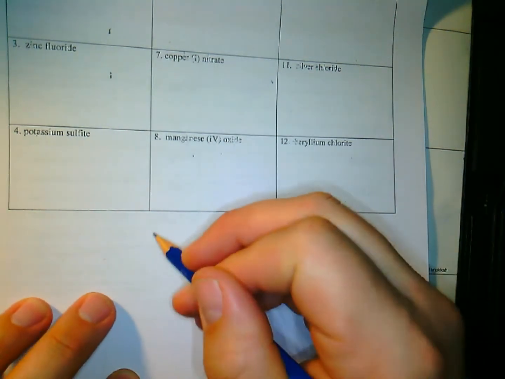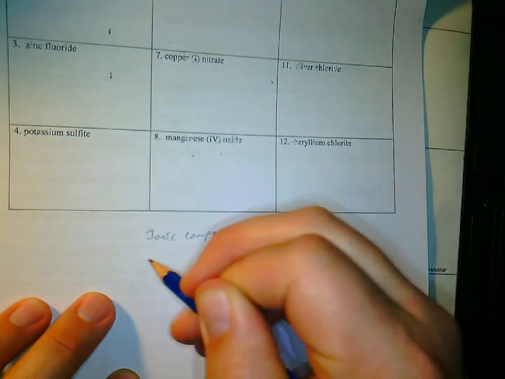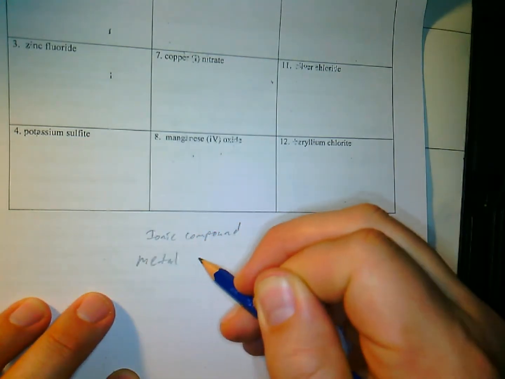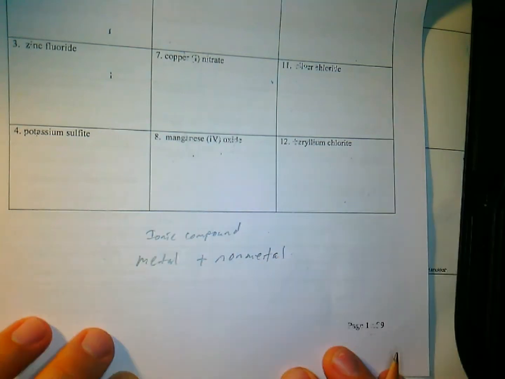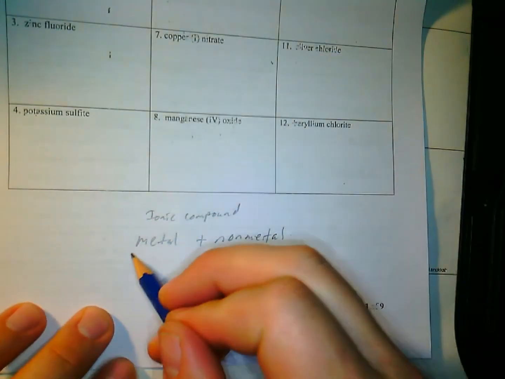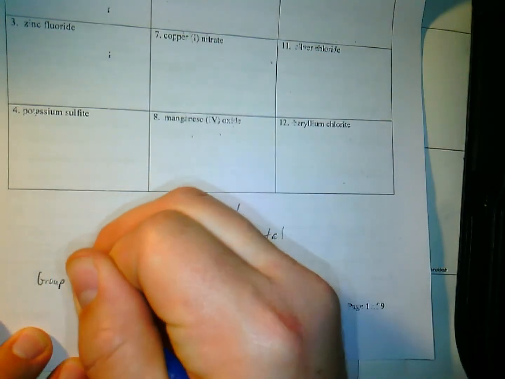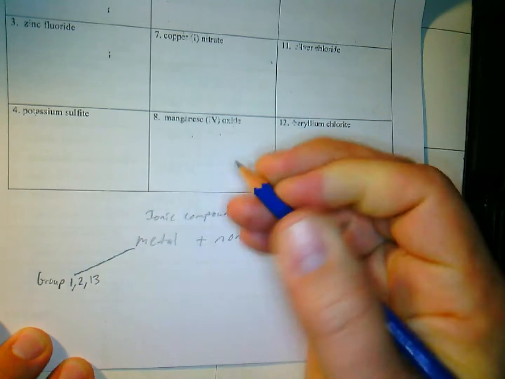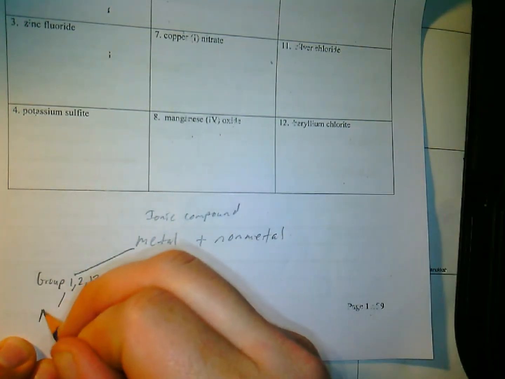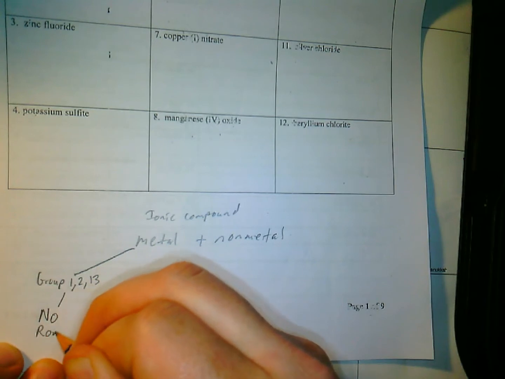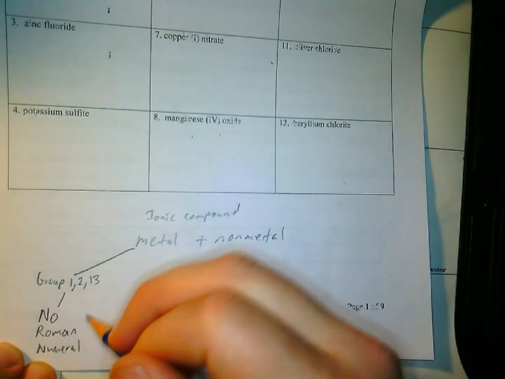So remember, an ionic compound is a metal and a non-metal. If you take the metal, and it's in groups 1, 2, or 13, then it will have no Roman numeral when you name it.